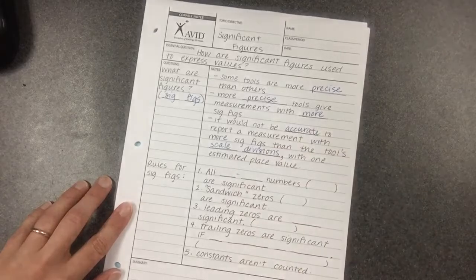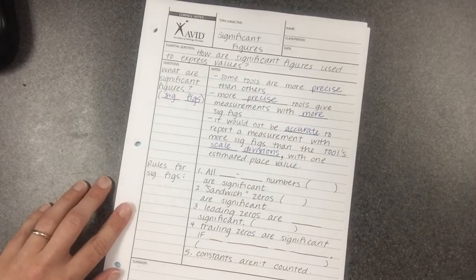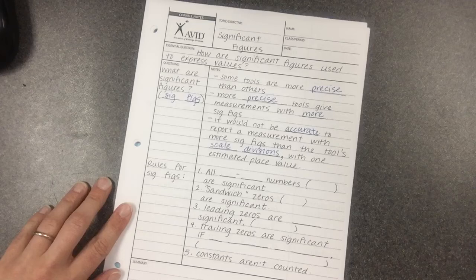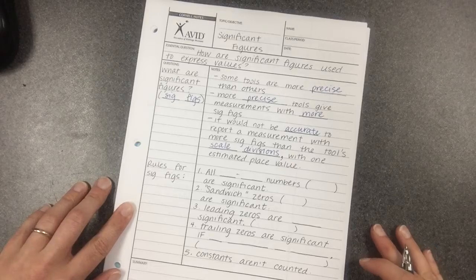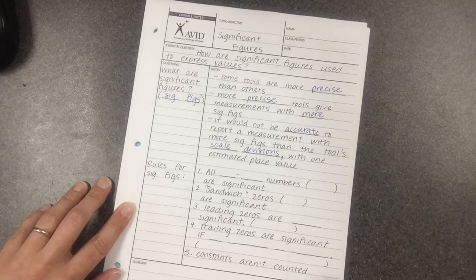And remember, when we're measuring, we look at the scale division and then we estimate one more place value. Well, if I have a 10th marked and I estimate a 100th place, I can't record a measurement out to the 1,000th or 10,000th place. Okay? It doesn't work that way. I can't have 9 decimal numbers if my equipment only goes to 1 and I estimate another.